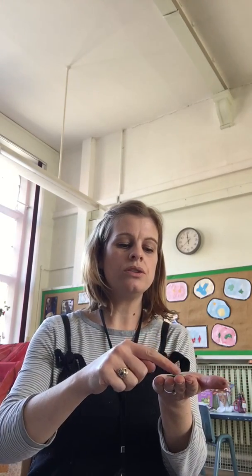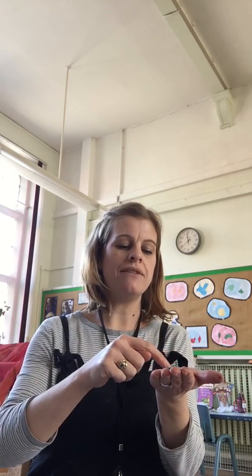Let's see how many I've got in this hand. I've got 1, 2, 3, 4, 5, 6. And in this hand, I've got 1, 2, 3, 4. So I've got 6 in one hand, 4 in the other hand. Year 1 children, I hope you're all shouting at me what the answer is because you should really, really know what the answer to this addition is.